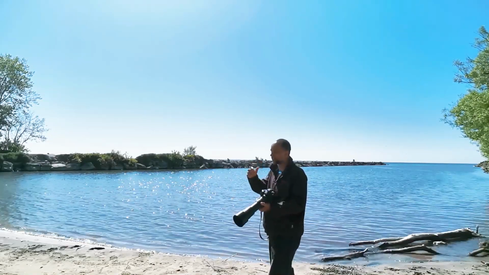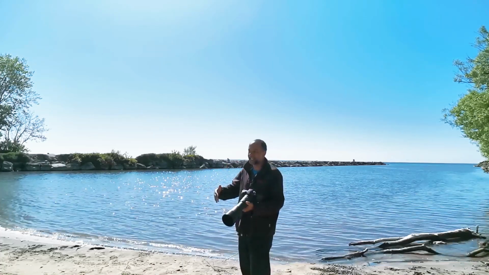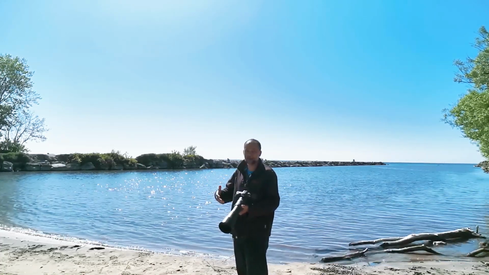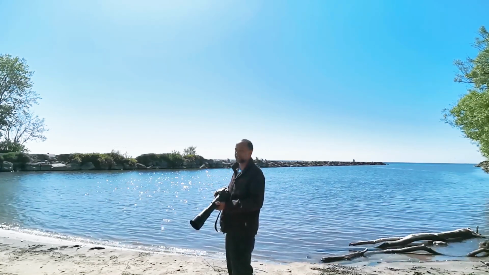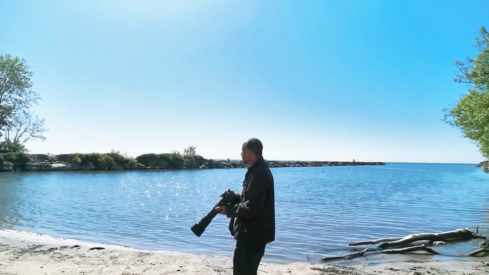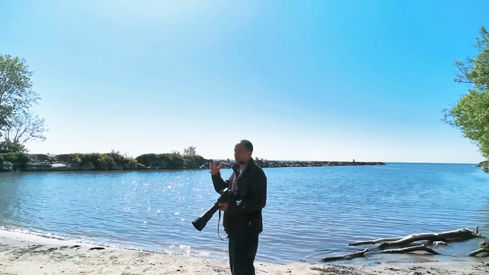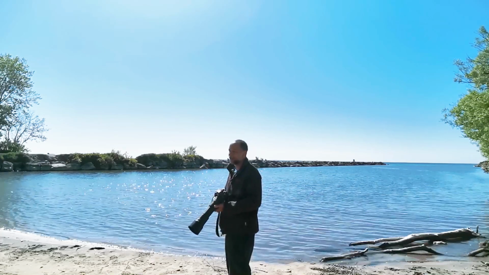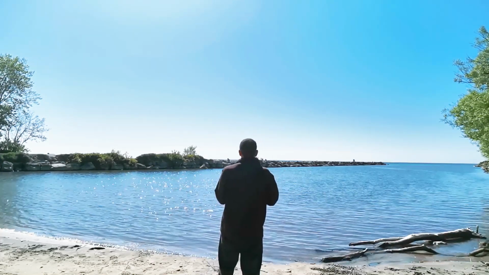You click the button, you feel a click, and then there's a delay, and then it fires. And the K3 Mark III, everything is just completely and utterly butter smooth. It really is an extension of your creative hand and your creative mind. It's a completely and utterly different experience.